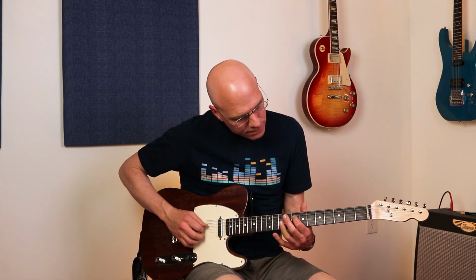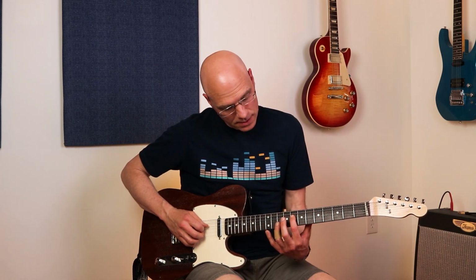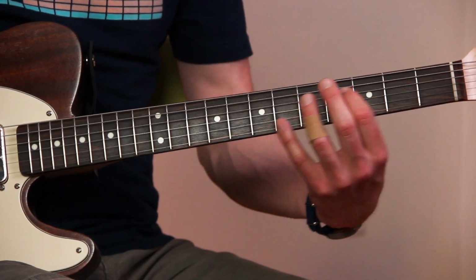If I pick any note, and this is a really good exercise to do, is to pick a random fret on the fretboard. Like let's say, right here. So I'm on the 4th string, which is the D string, and I'm on the 8th fret. So I'm going to count up to figure out what note this is. So I start with the open string, which is a D, and then I go up the chromatic scale.